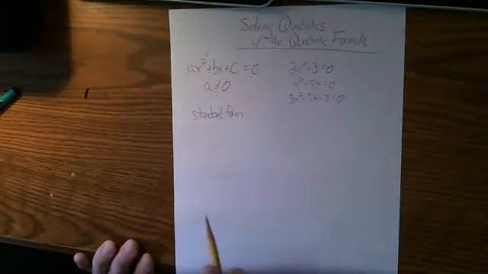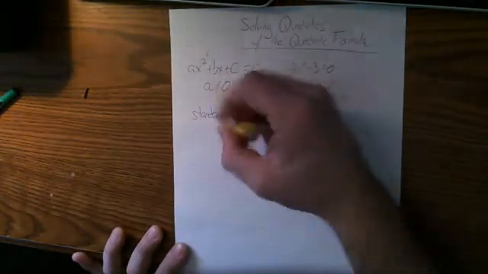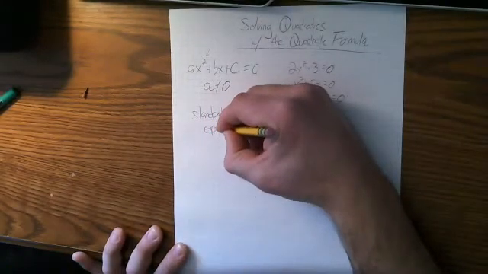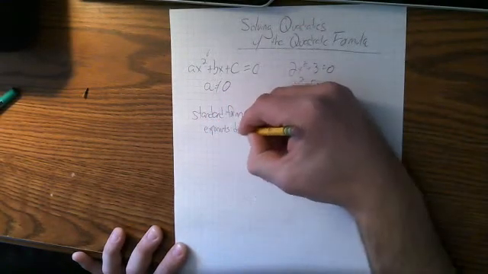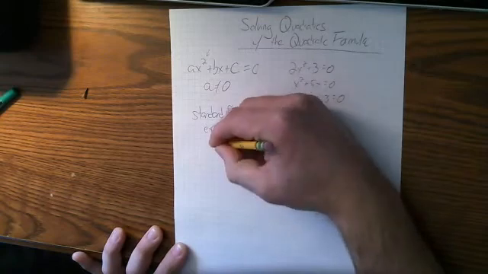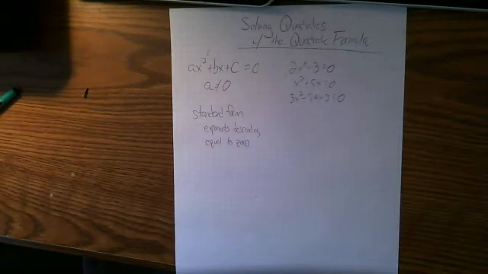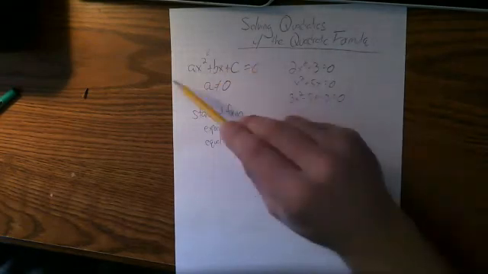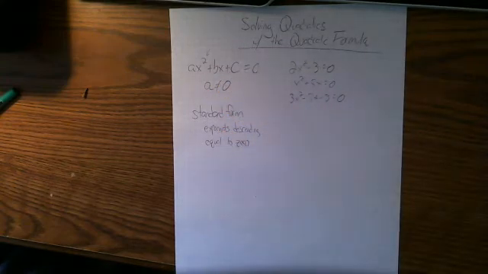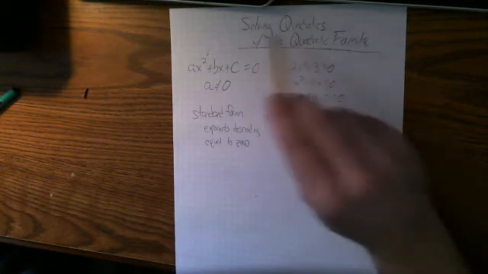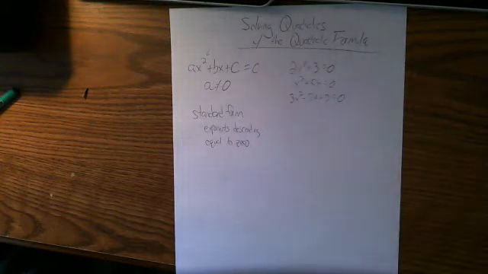Standard form, we've learned before, means the exponents are decreasing. And it's equal to 0. So regardless of your method on how to solve a quadratic, in order to solve a quadratic, it must be in standard form. So the exponents must be decreasing, and the entire thing must be equal to 0. So now what we're going to learn today is how to solve quadratics using a quadratic formula.